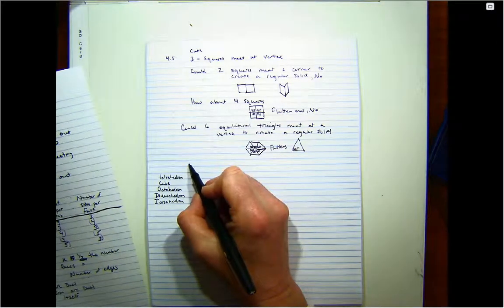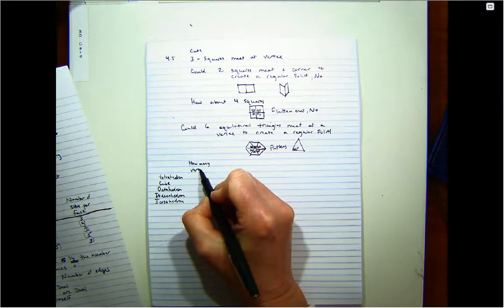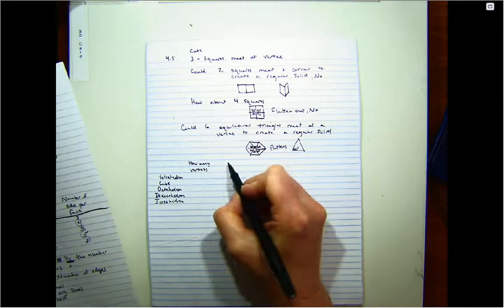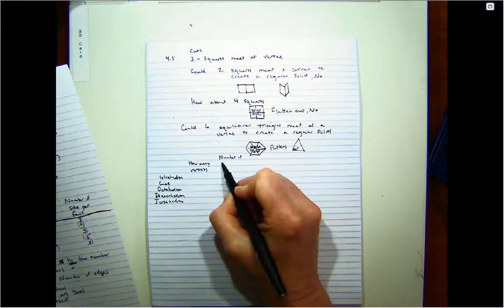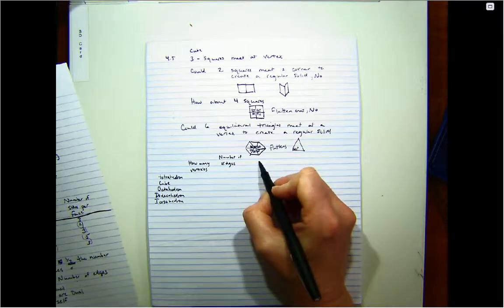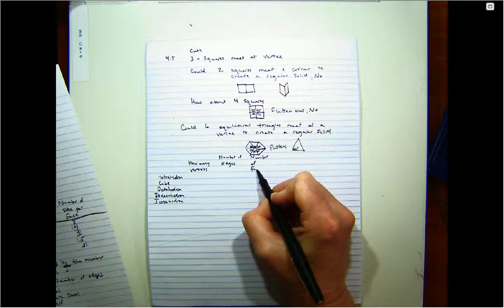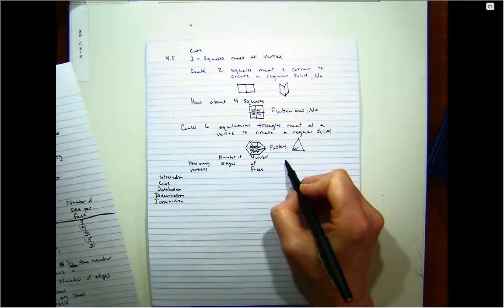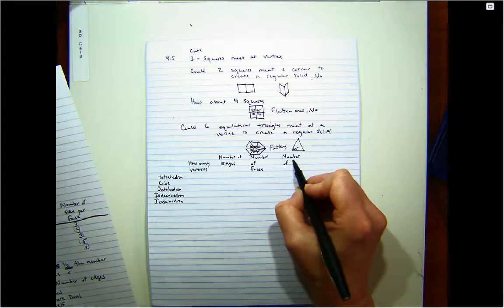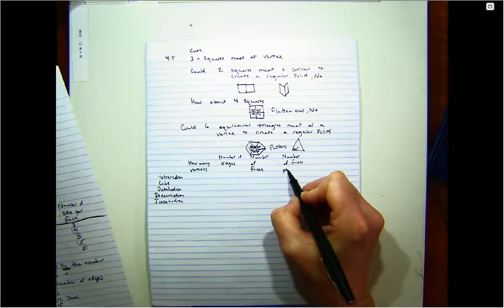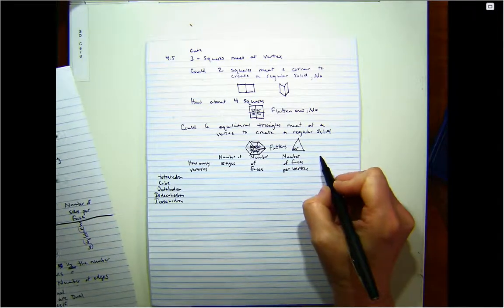We have how many vertices? Number of edges. Number of faces. Number of faces per vertice. Number of sides per face.